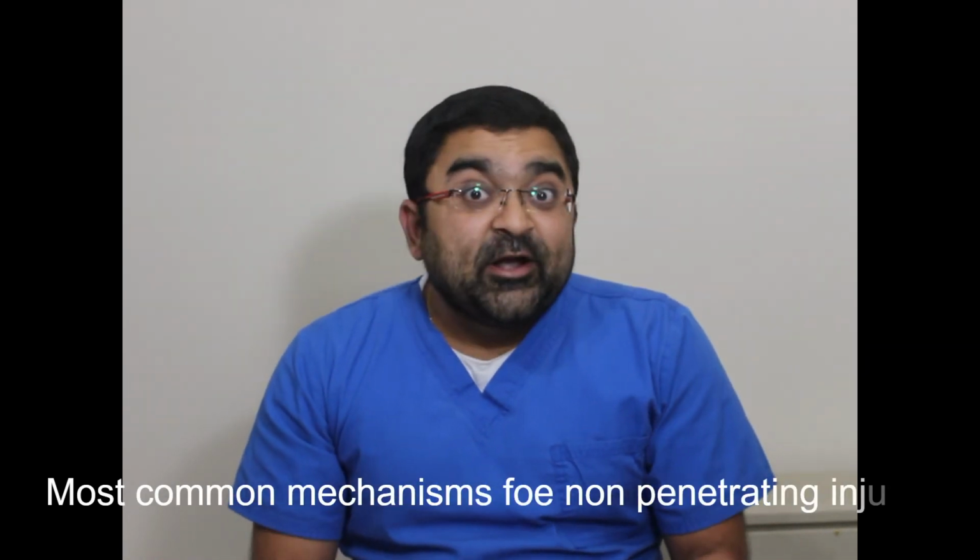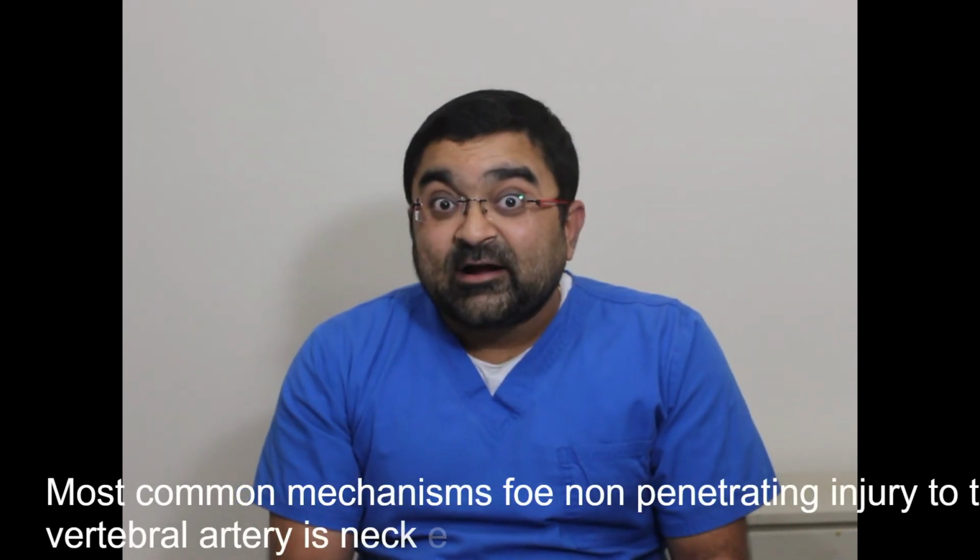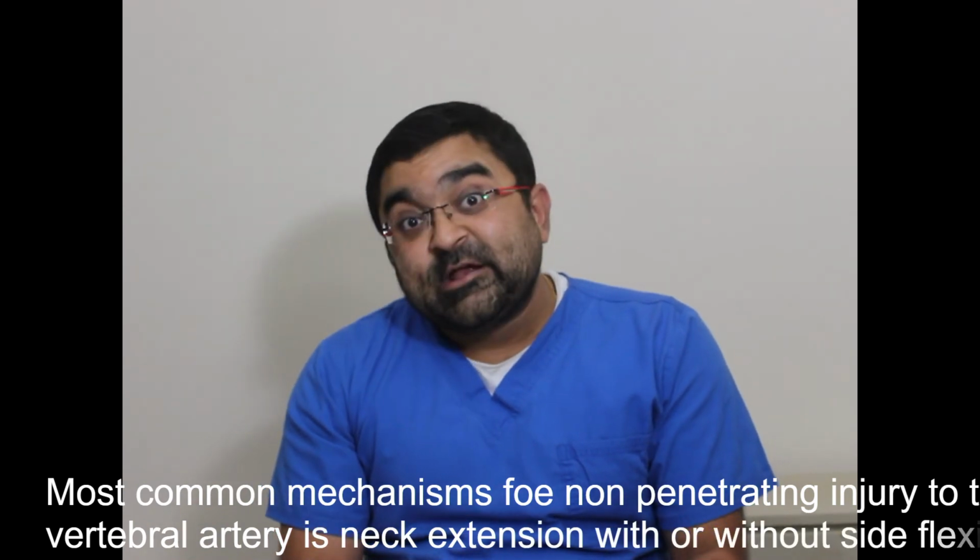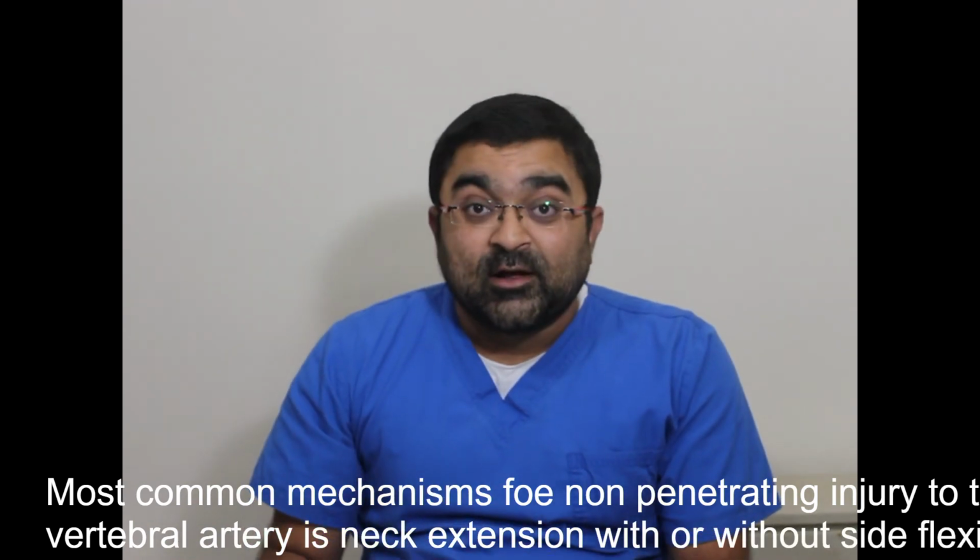Now, what is dissection of the vertebral artery? In that, the inner and middle layer of the vertebral artery get separated and will lead to a false lumen because of a blunt injury to the cervical spine. For example, whiplash injury. Now, according to Dutton, the most common non-penetrating injury to the vertebral artery is cervical extension with or without side flexion and rotation.